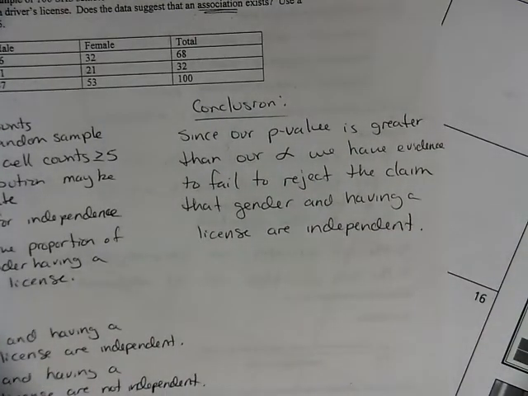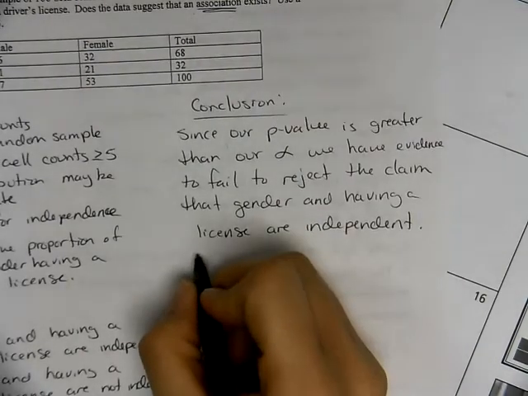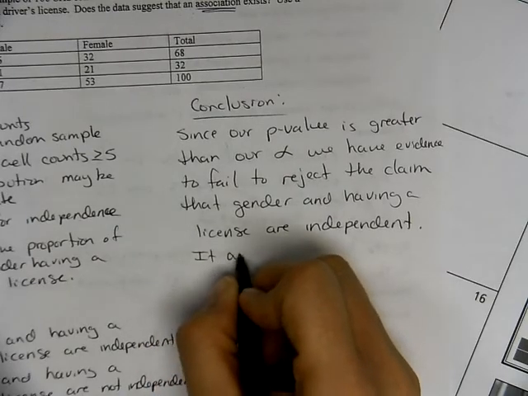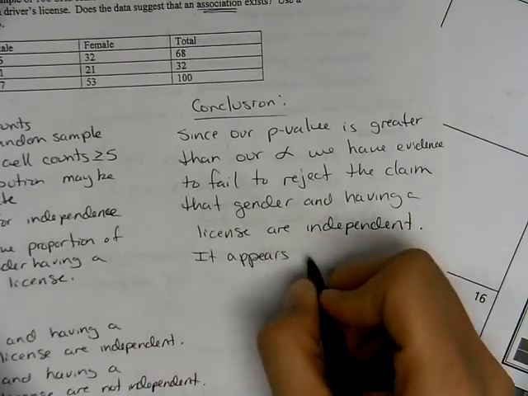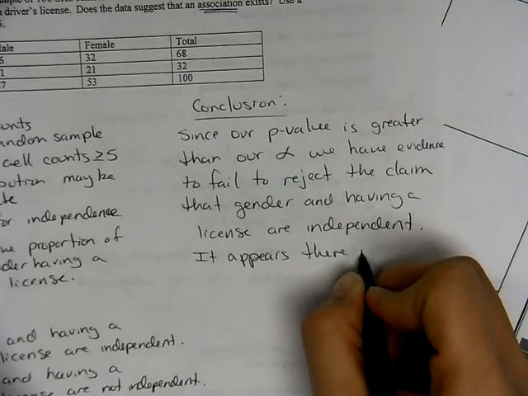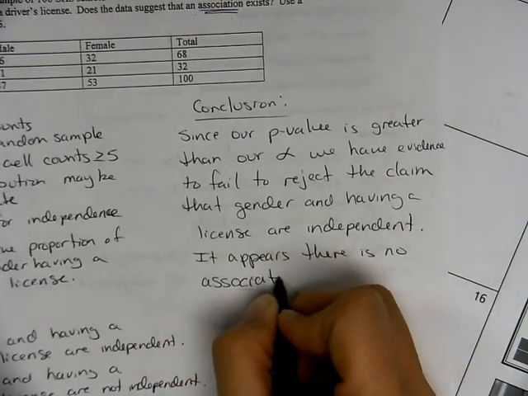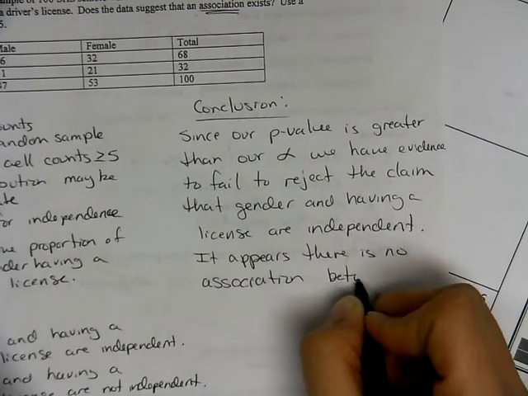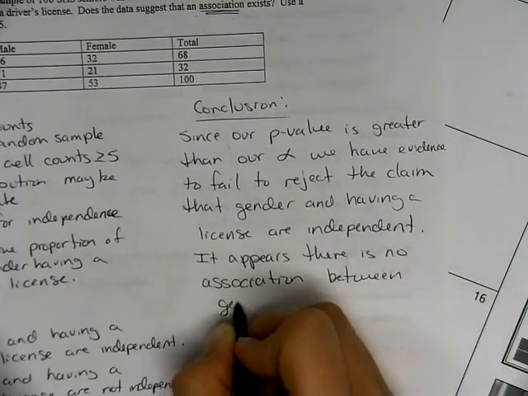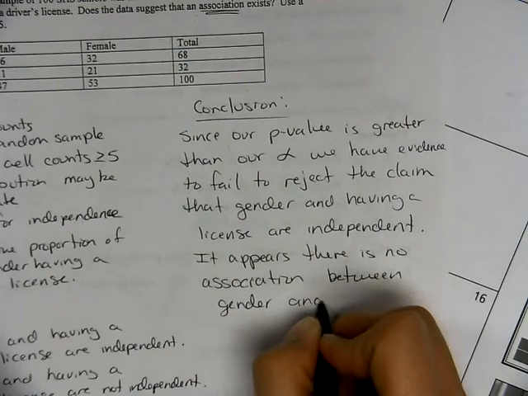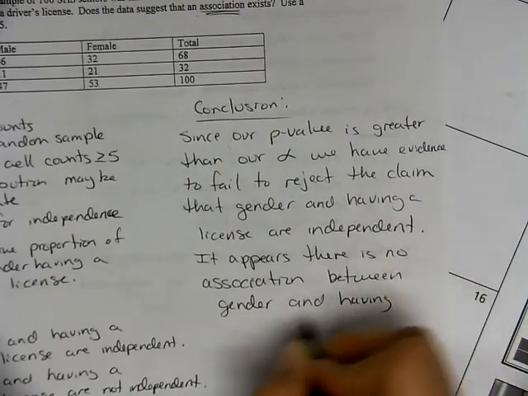So since we're failing to reject that they're independent, it means that they are independent, so there's no association. It appears there is no association between gender and having a license.